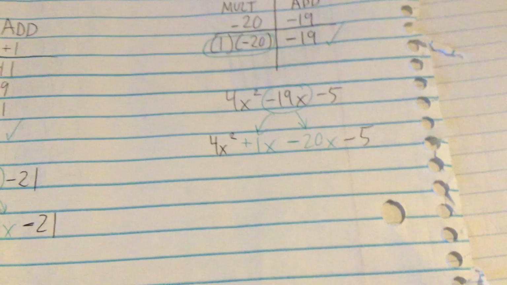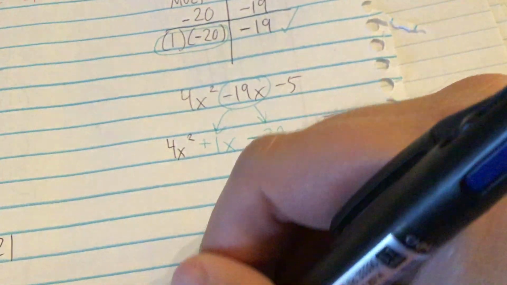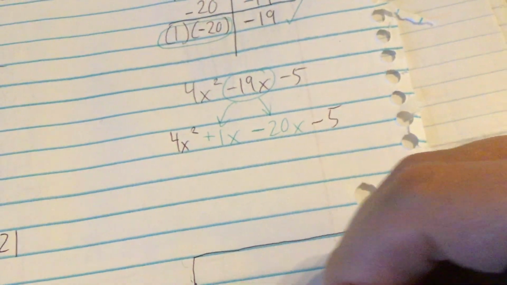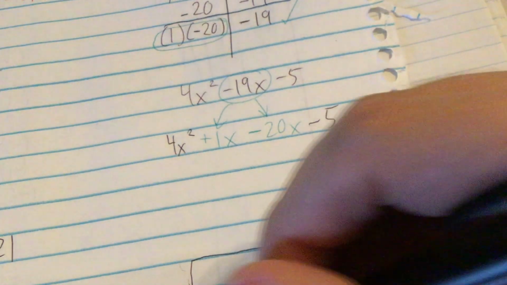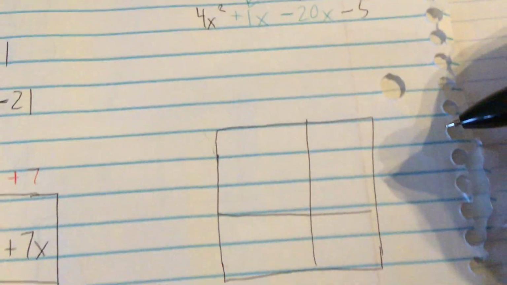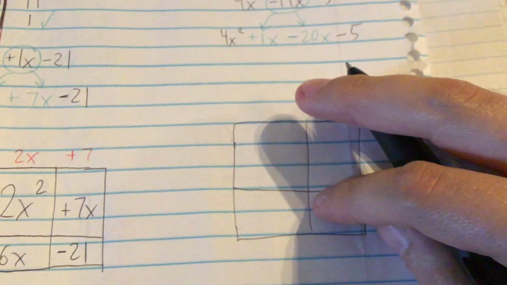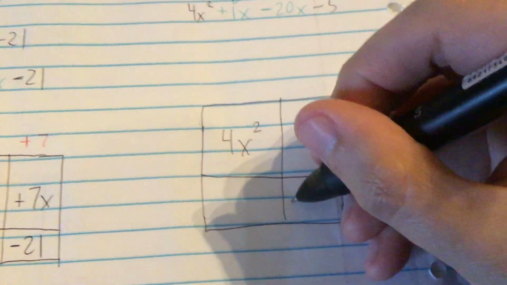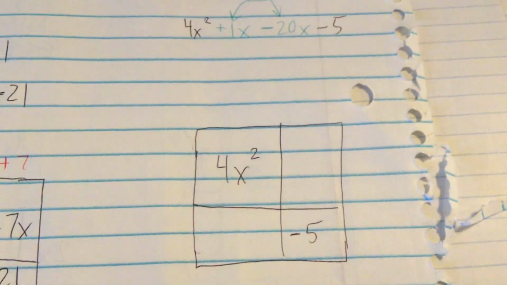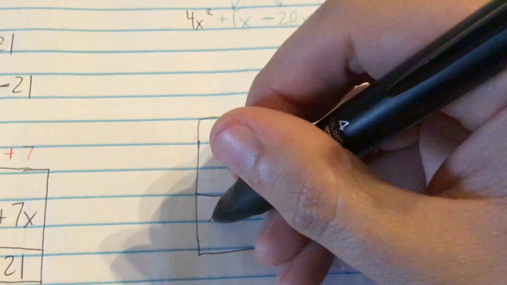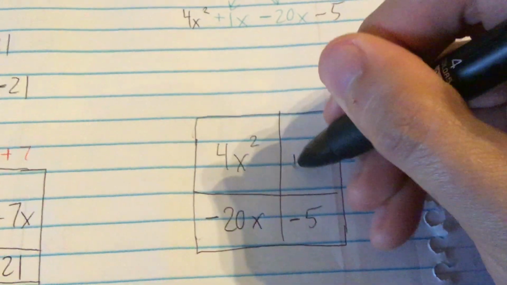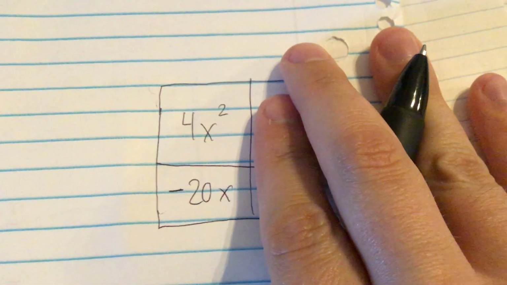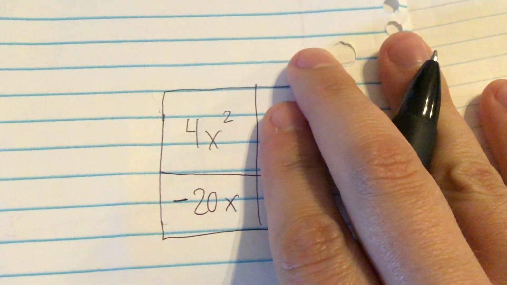And now for the grand finale, the rectangle. Okay, so now I'm going to put all the pieces in. I've got 4x squared in the top left. I've got negative 5 on the bottom right. And I'm going to put whichever in the corners. Let's go with negative 20x here and positive 1x here. It doesn't really matter. What is the GCF of 4x squared and negative 20x? What can I factor out of both of them?